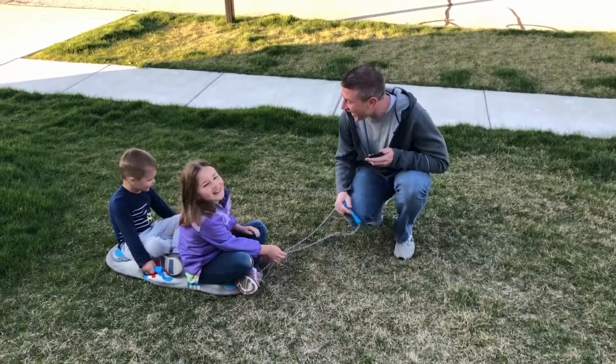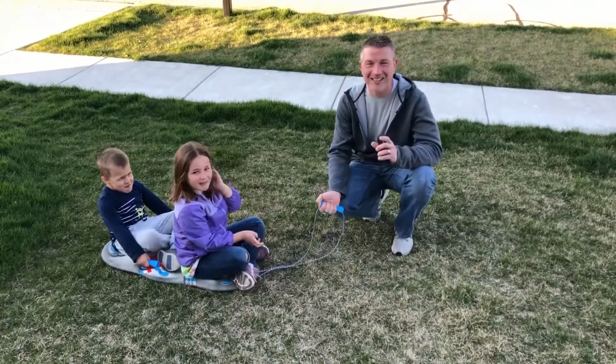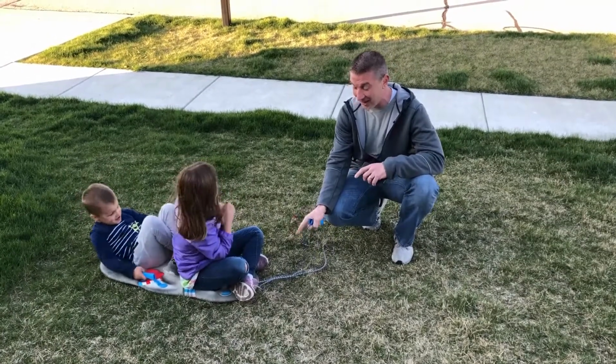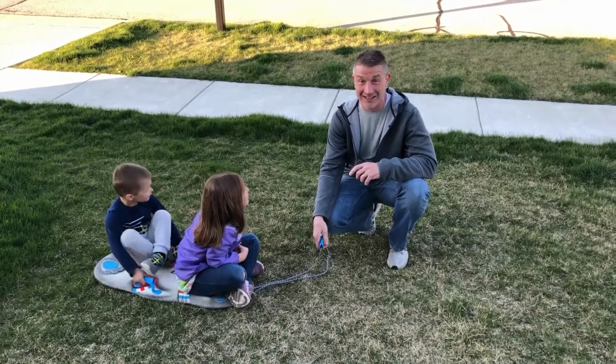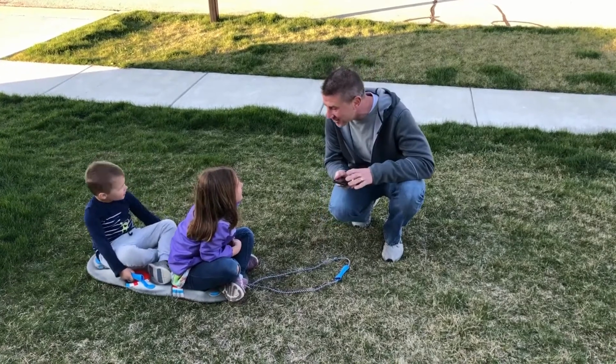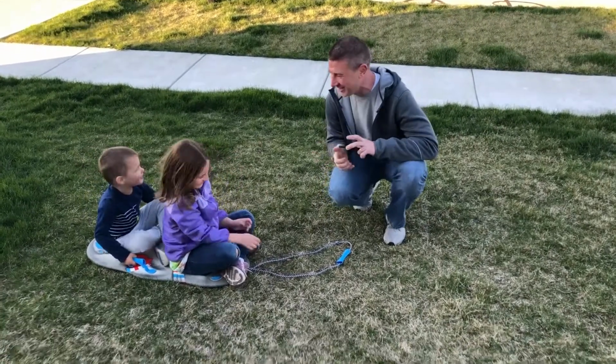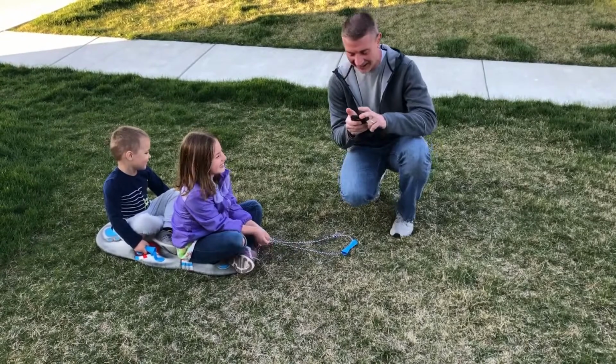Okay, calm down. The one other thing we need to know is the coefficient of friction between the grass and the board. I looked that up online. It is about 0.64. What's friction? Why do you have so many questions? Because I like asking.